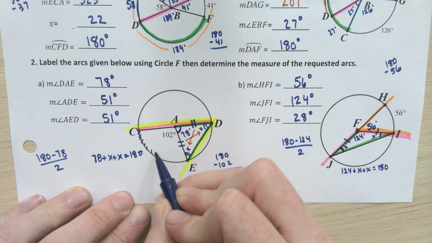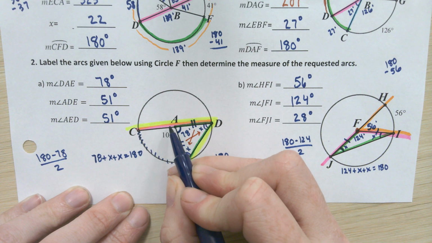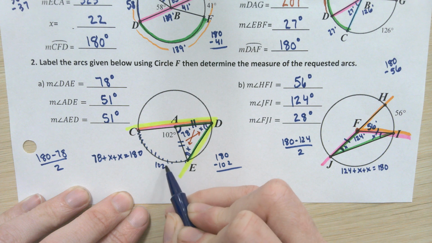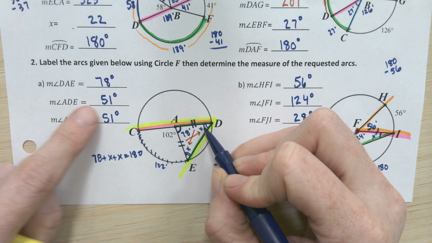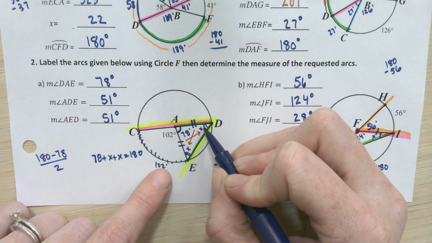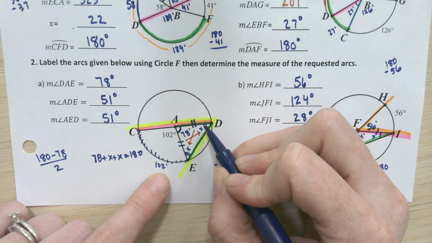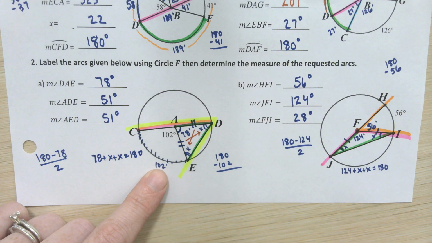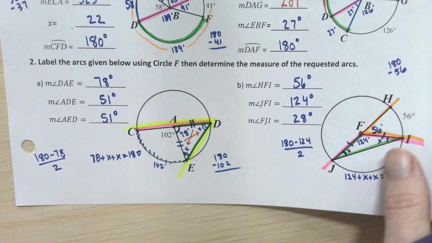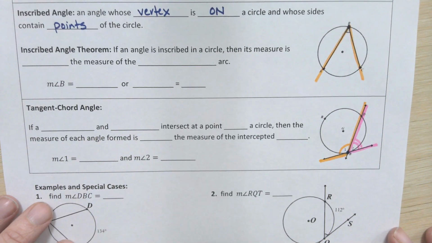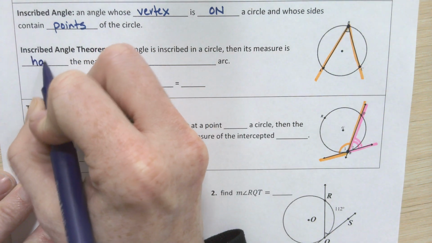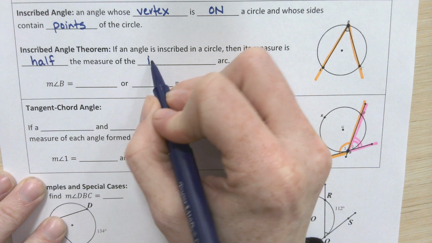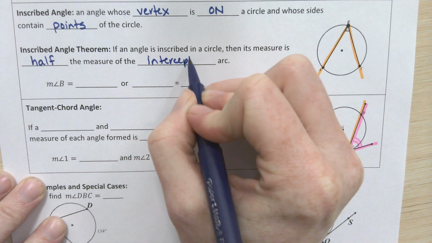This intercepted arc right here is going to match this central angle measure, so 102 degrees. We figured out this inscribed angle, which was angle ADE, was 51. There is most definitely a relationship between 51 degrees and 102 degrees. Do you know what it is? We're going to come back here and we're going to fill it in. Inscribed angles are going to have a measure that is equal to half the measure of the intercepted arc.